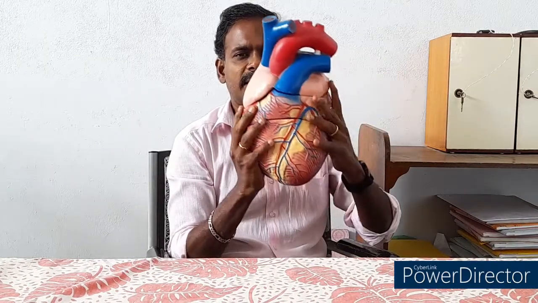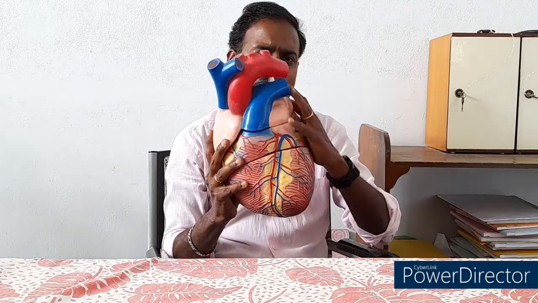You know very well this heart is a pumping organ. It pumps the blood, either oxygenated blood or deoxygenated blood. When you look into this heart, we have the left side and the right side, the right portion of the heart and the left portion of the heart. The right portion of the heart deals with the deoxygenated blood, and the left portion of the heart deals with the oxygenated blood.